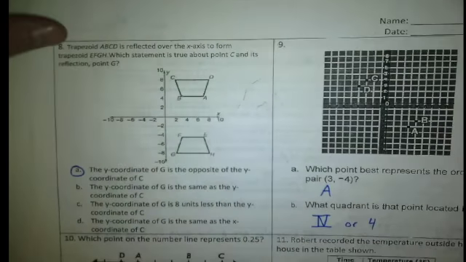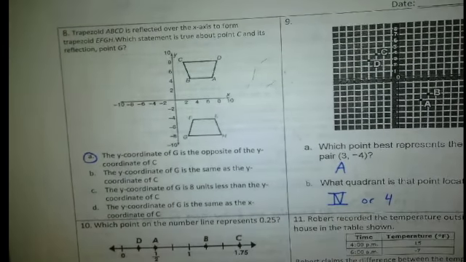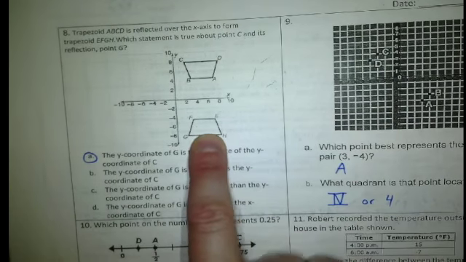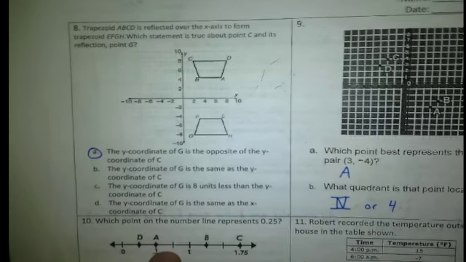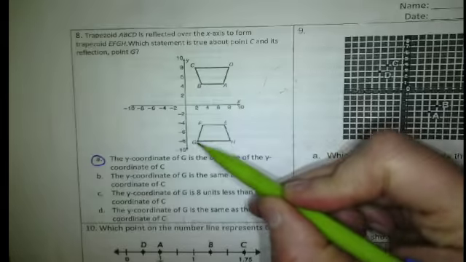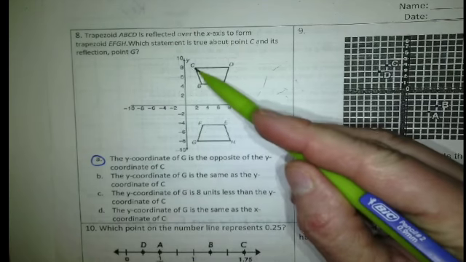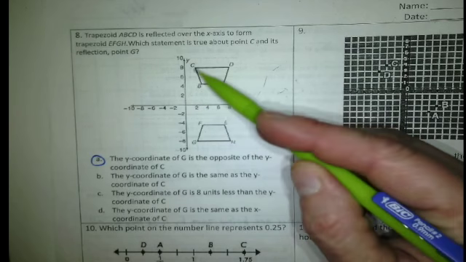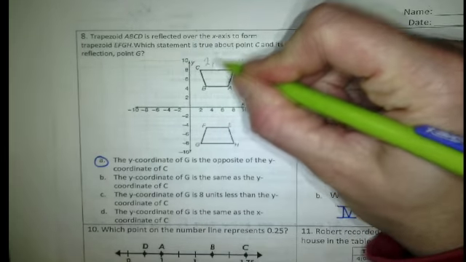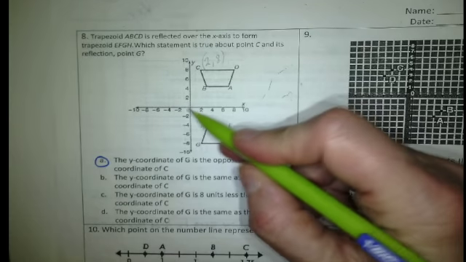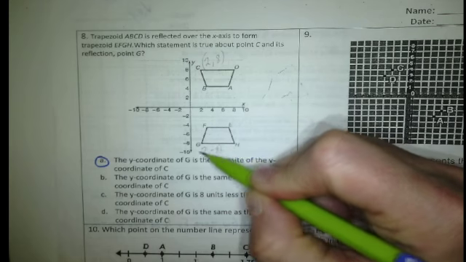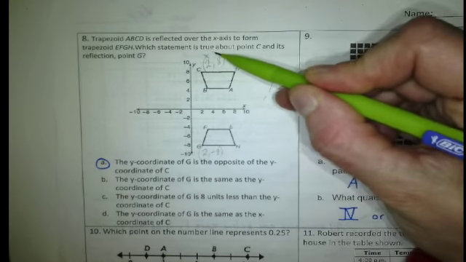Continuing the key here for the test, trapezoid ABCD is reflected over the x-axis, and now you get this trapezoid down here, EFGH. So what do you notice about the reflection point of G? You're looking at point G, which is here, where it used to be point C up here. At C, if you were to write its coordinates, it's over 2 and up 8. So I could write 2, 8. What do you notice when it's over here? It's still at 2, but now it's at -8. So 2, -8.